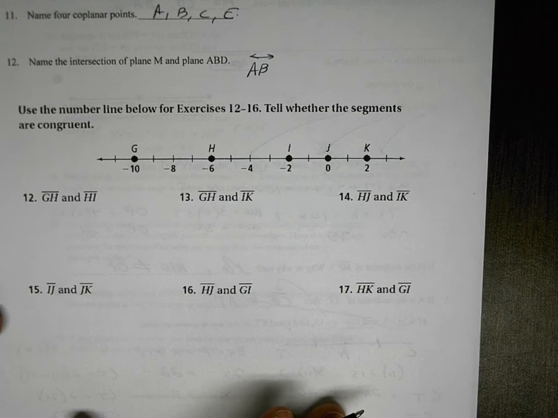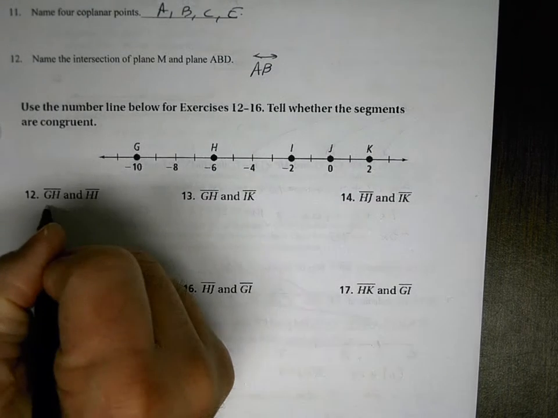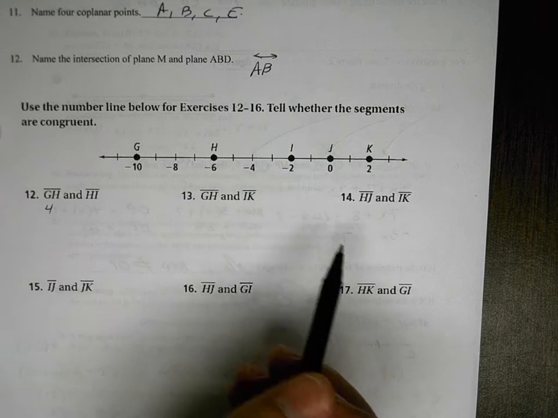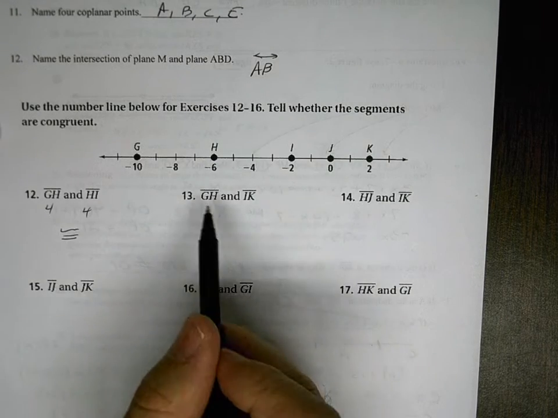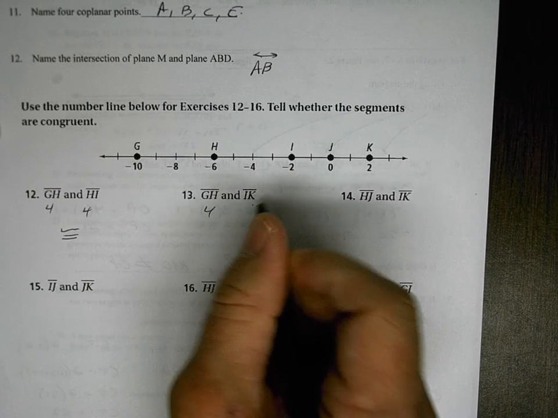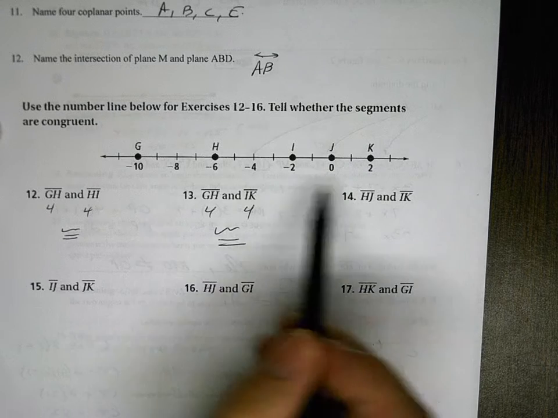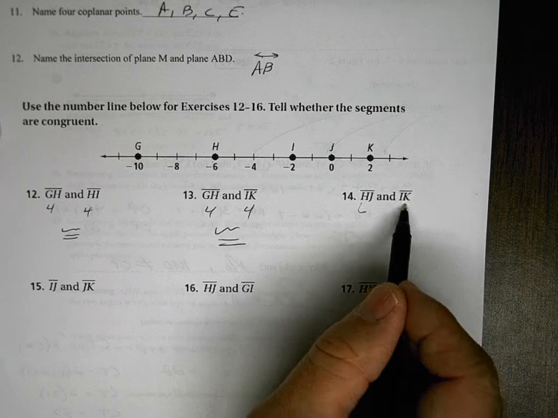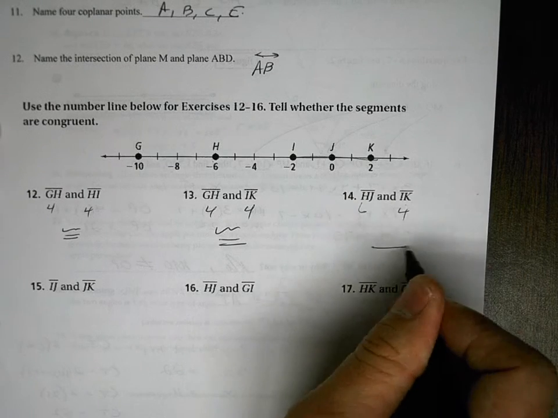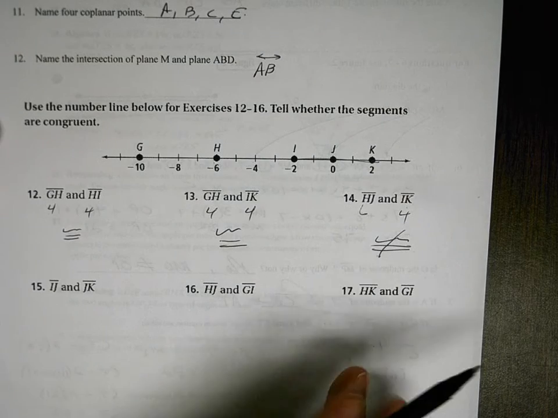Okay. Use the number line below for exercises 12 through 16. Tell whether the segments are congruent or not. So we can say that GH is 4. 1, 2, 3, 4. And HI is also 4, so we can say they are congruent. GH is 4 and IK is 4, so they are congruent. HJ is 2, 4, 6, and IK is 4, so we'll say not congruent. Are you guys understanding my symbols here? Okay.